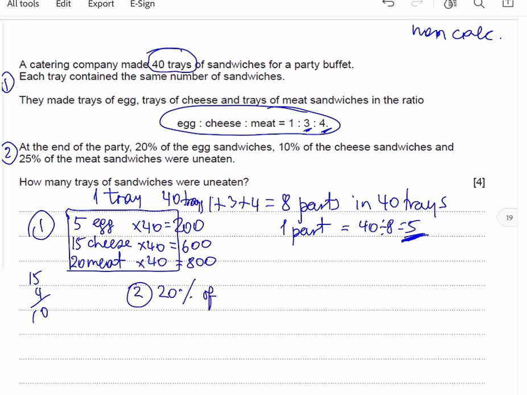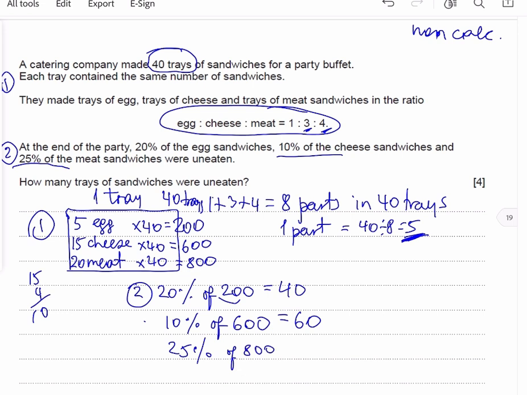Okay, now we're looking at the second part of the question. At the end of the party, 20% of the egg sandwiches, 10% of cheese sandwiches, and 25% of the meat sandwiches were uneaten. So we need to find the amount which were not eaten. So let's find 20% of 200, that is 20, 10% double for 20%, 40. 10% of 600, you just divide 600 by 10, that's 60. And for 25% of 800, just find a quarter of 800, which is half, and half it again, which is 200. So we've got the amounts of sandwiches.